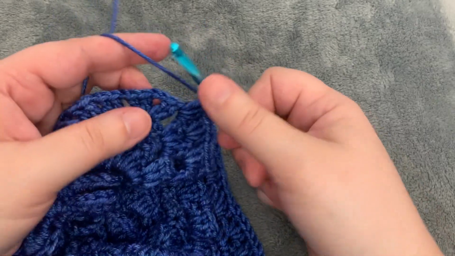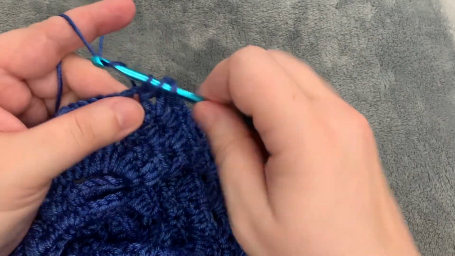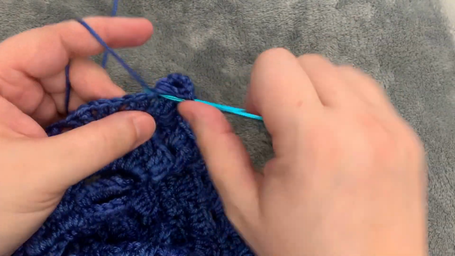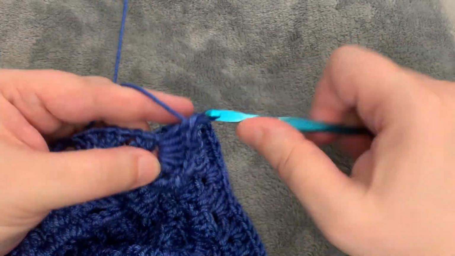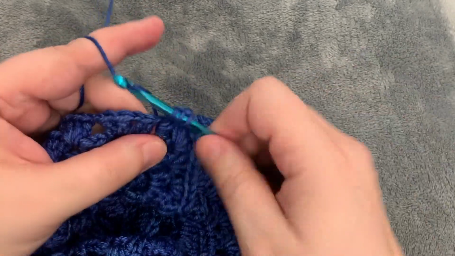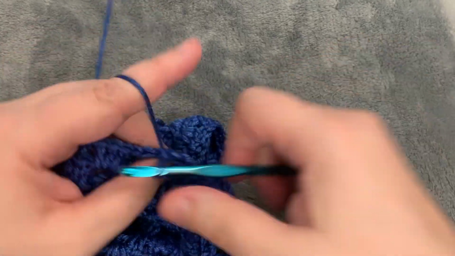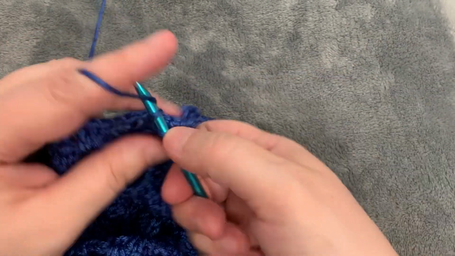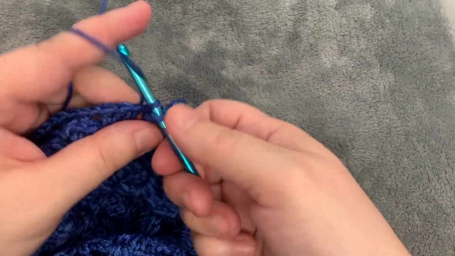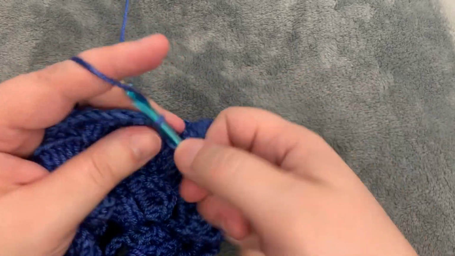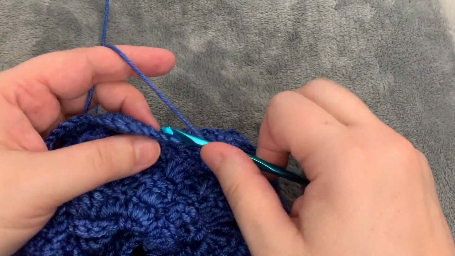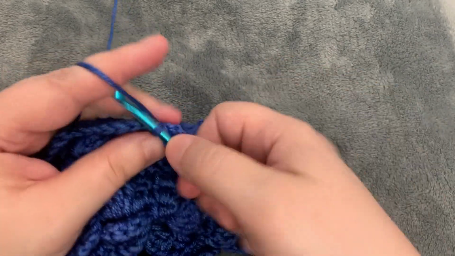3, skip 2, we're in the corner, so we do 3 double crochets, 1, 2, 3, chain 2, and then 3 more double crochets in the same space, 1, 2, 3, skip 2, 3 double crochets, 1, 2, 3, skip 2, 3 double crochets, 1, 2, 3, skip 2, 3 double crochets, 1, 2, 3, skip 3, 3 double crochets, 1, 2, 3, skip 3, 3 double crochets, 1, 2, 3.